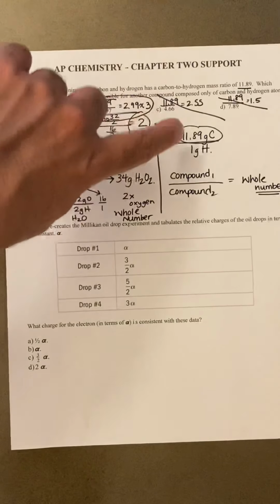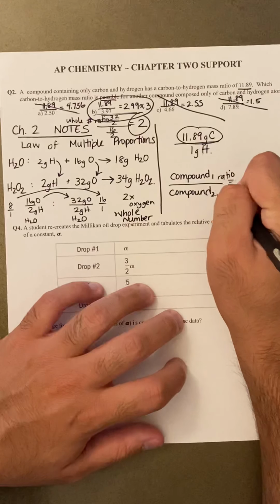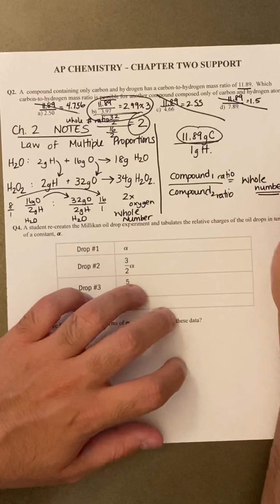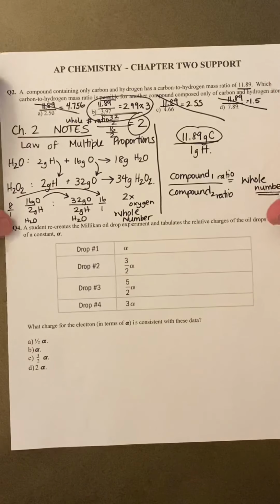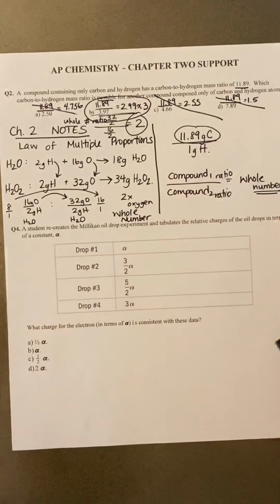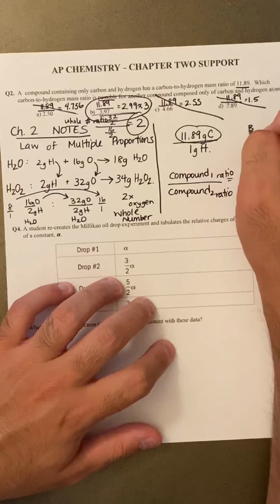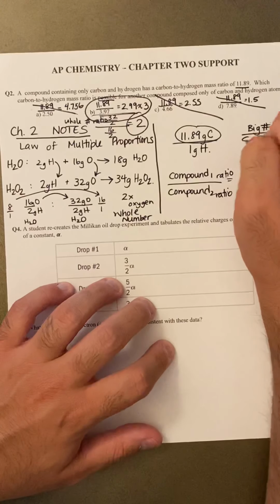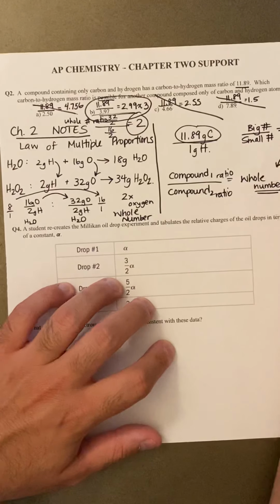When I divide compound 1 ratio by compound 2 ratio, I should get a whole number. That goes along with the law of multiple proportions. So that is how you were supposed to answer something like question number 2. Which of these numbers, when divided with the ratio, gives you a whole number? If you would have had this upside down, you would have had fractions, and so that's why you had to put big number over small number. Does it give me a whole number?